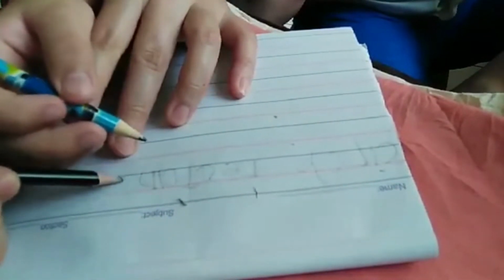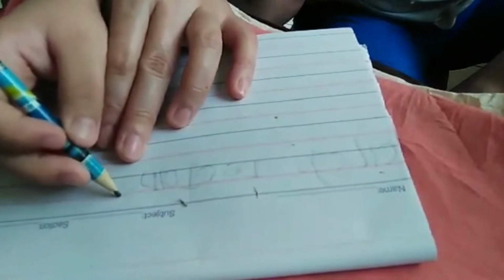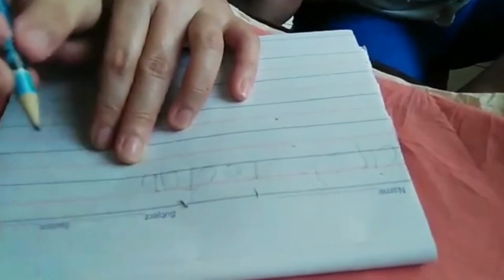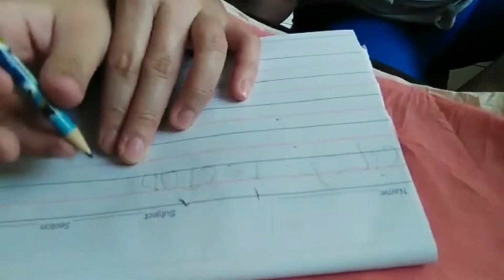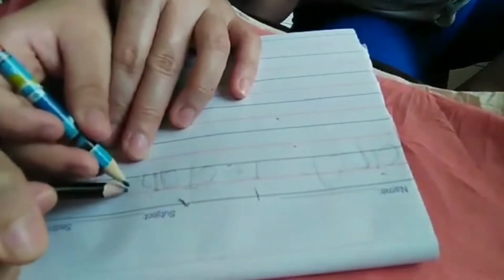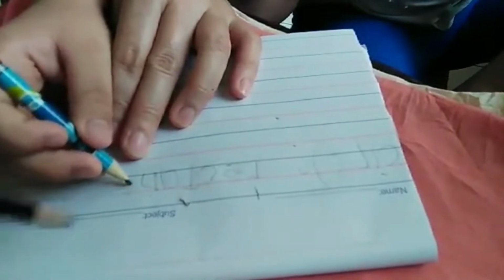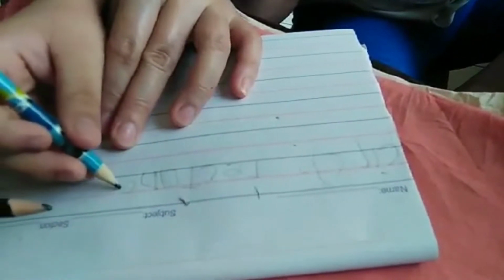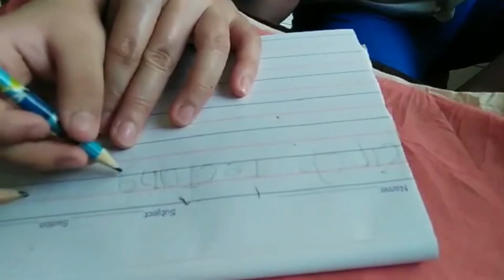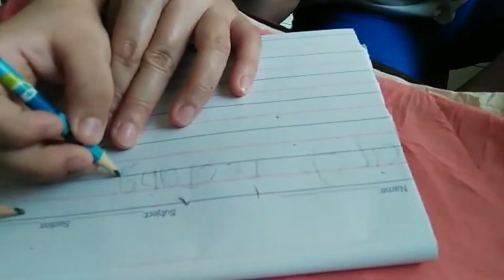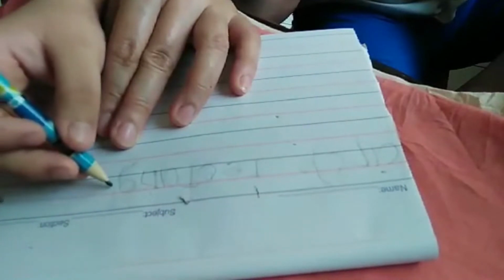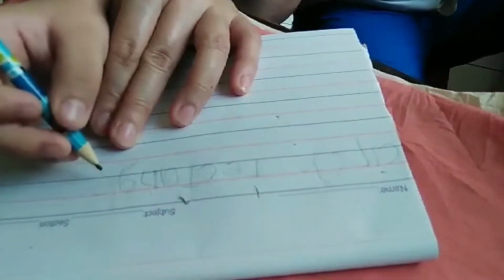Then G. Start with a small circle. G. Go. G. Then a curve line here. Go. Until here. L. Then E. Very good.